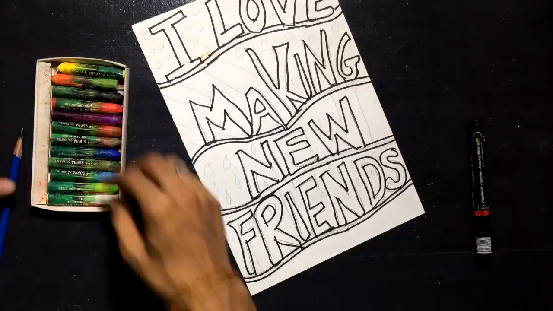Now let's begin with the coloring part. The coloring should be beautiful and colorful. Use red, blue, green, orange, yellow, well, any sort of colors. Let's begin coloring only the background, not touching the main letters or wavy lines.